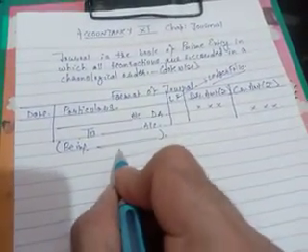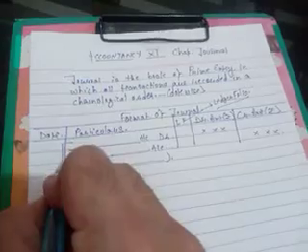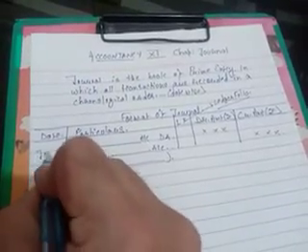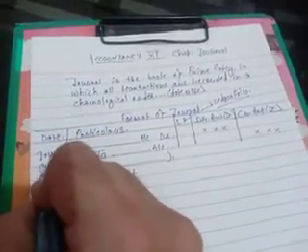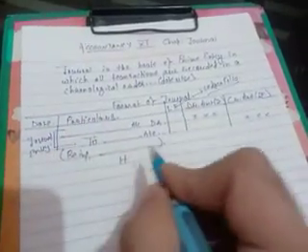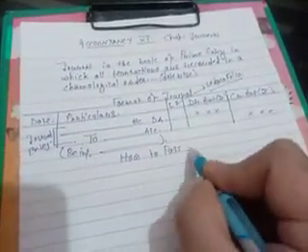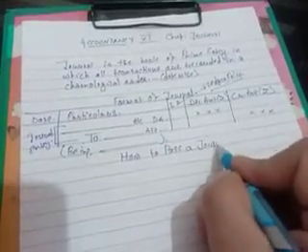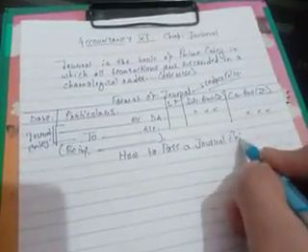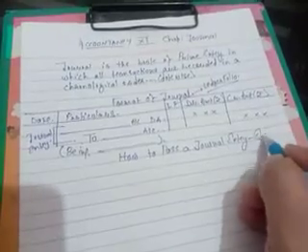So this particular thing is called journal entry. Now let's start. How to pass a journal entry? Steps.